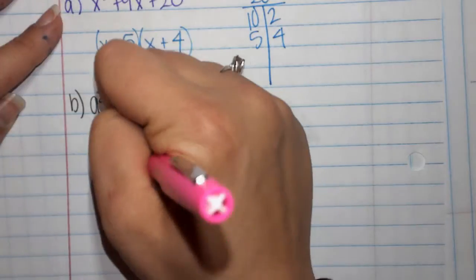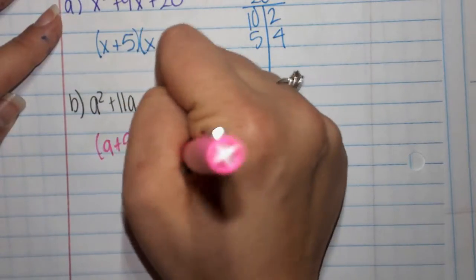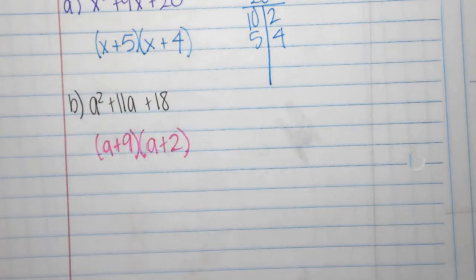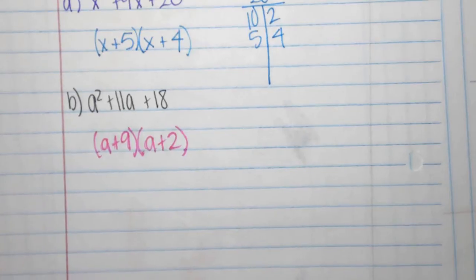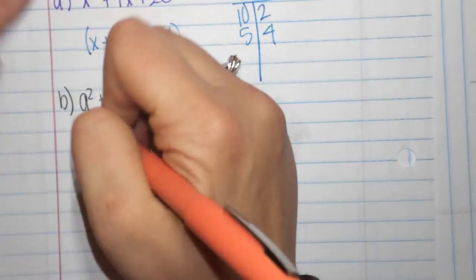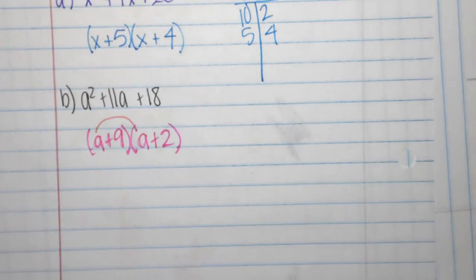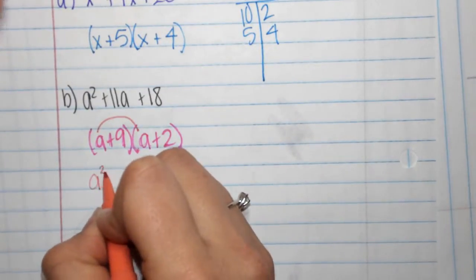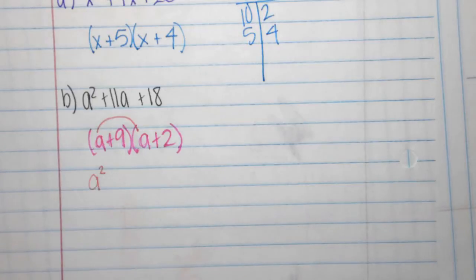Who remembers the FOIL method? First, the smiley face. All right, so what is the first? What do I multiply together? A times A. That's my eyebrow, right? A to 2, because that's A squared.